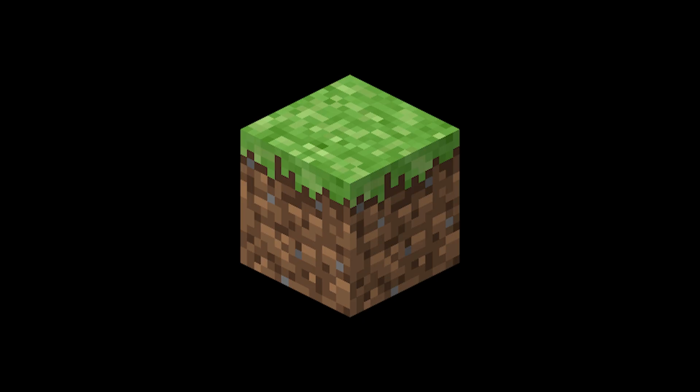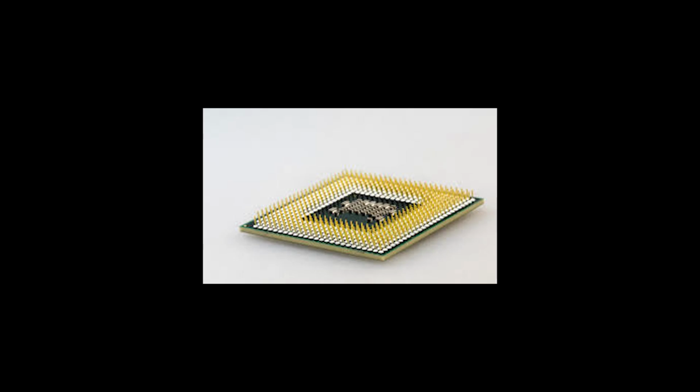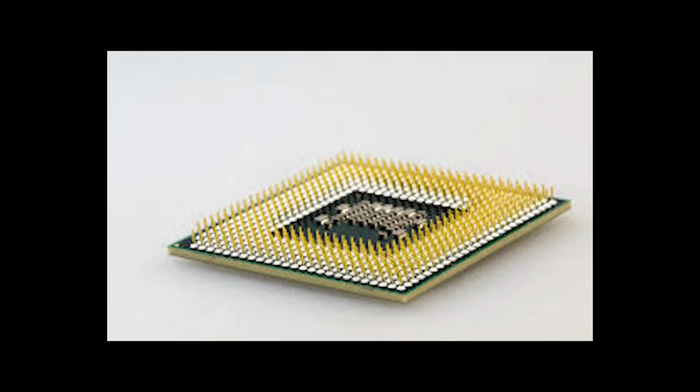But then you might be thinking, well, what even is running all of this? How does my computer do all that? Well, I'll tell you a bit about the hardware. And it is a lot more complicated than all that.